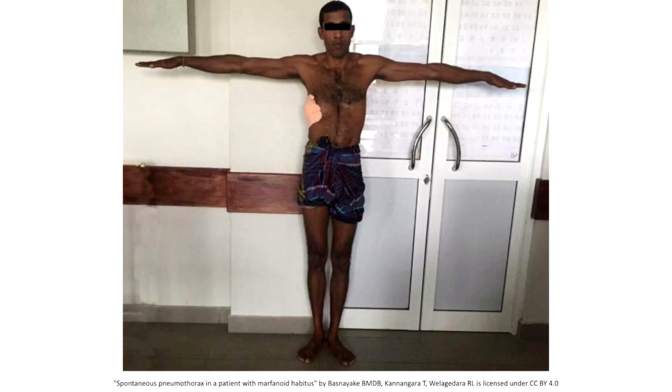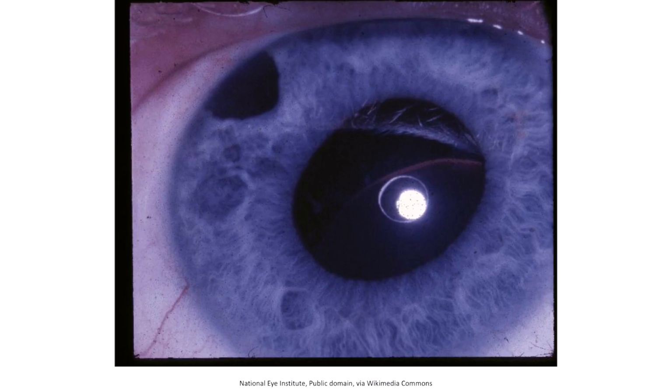Here we see the patient with marfanoid habitus. Please take notice of his tall stature and long upper extremities. This is an image of the patient with homocystinuria.